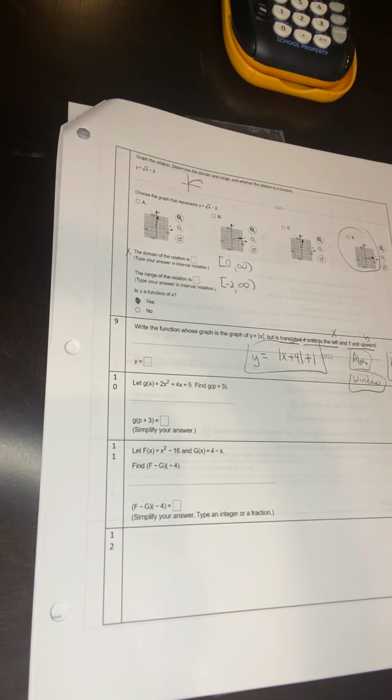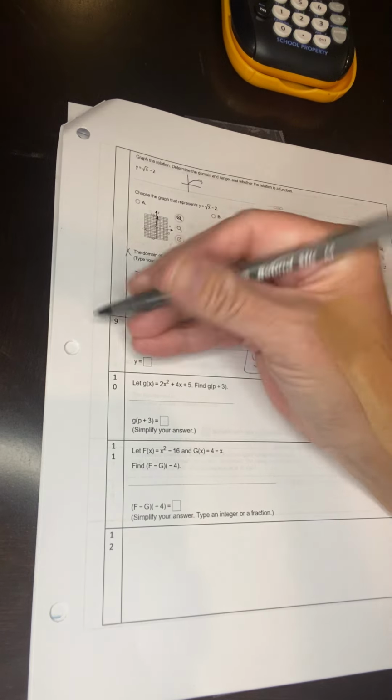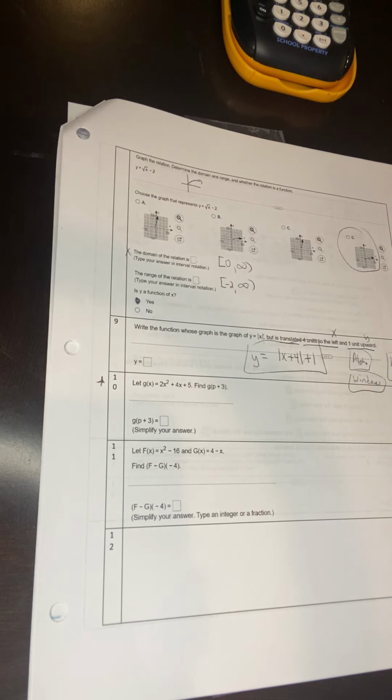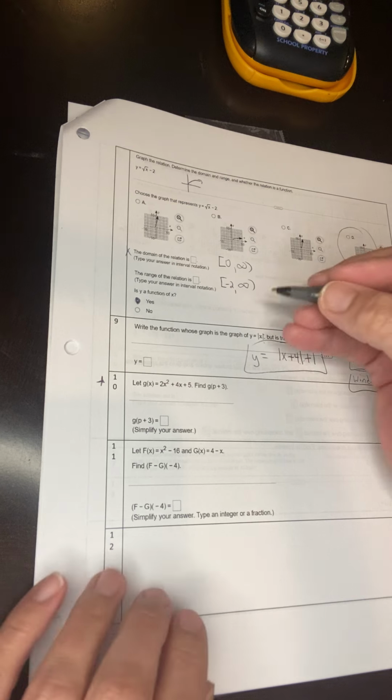Okay, number 10. Let g of x equal 2x squared plus 4x plus 5. Find the g of p plus 3. This is probably one of the harder questions on this whole test, so you might want to leave this one for last.